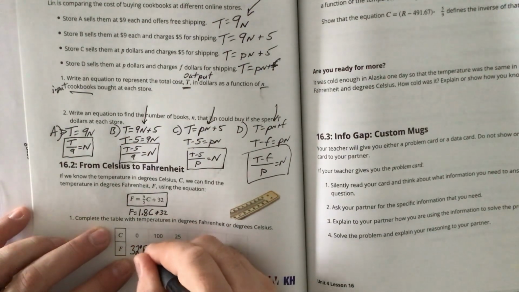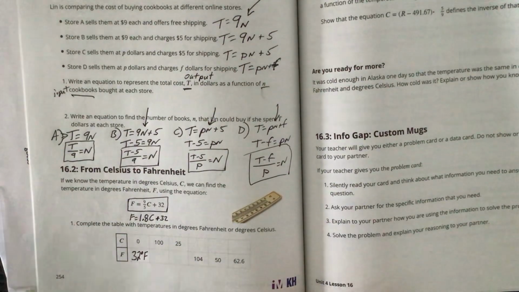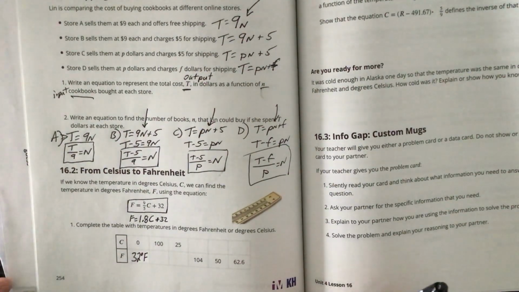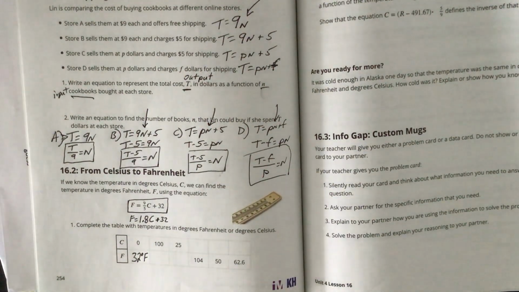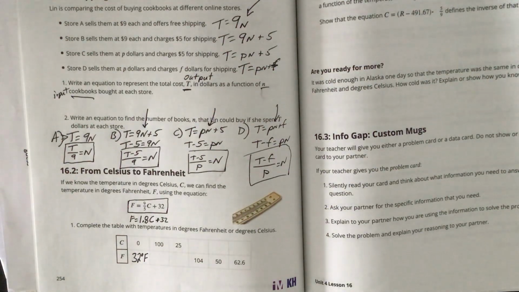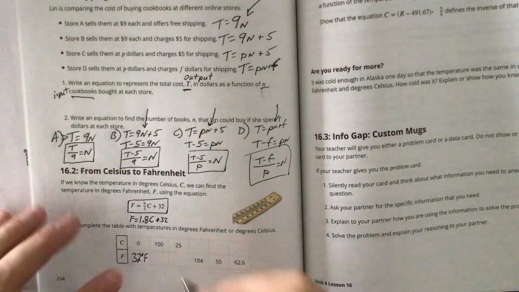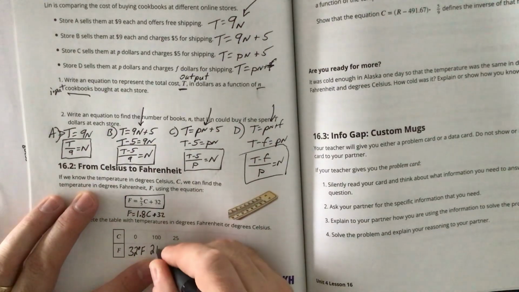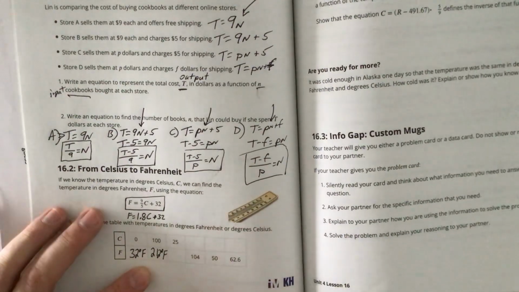So 0 degrees Celsius, where water freezes, is our 32 degrees that we use in Fahrenheit. How about if it's 100? 1.8 times 100, plus 32. 212. That is where water boils on the Celsius and Fahrenheit scale.